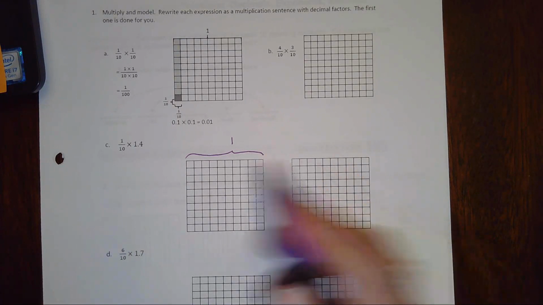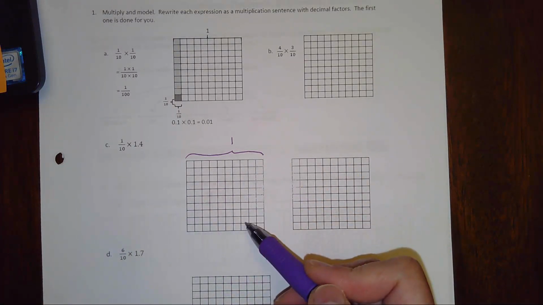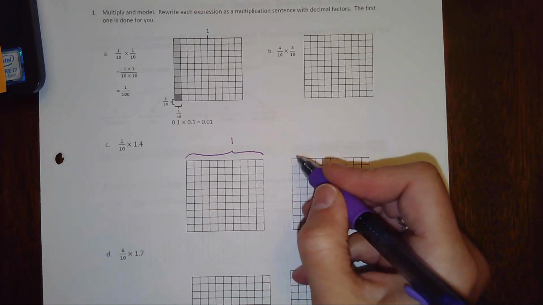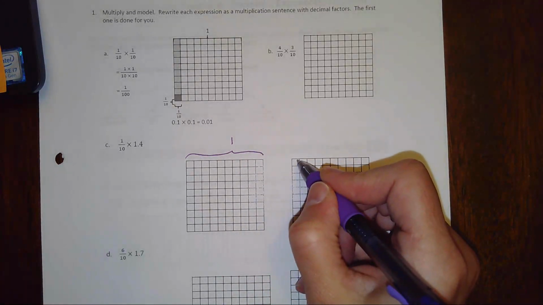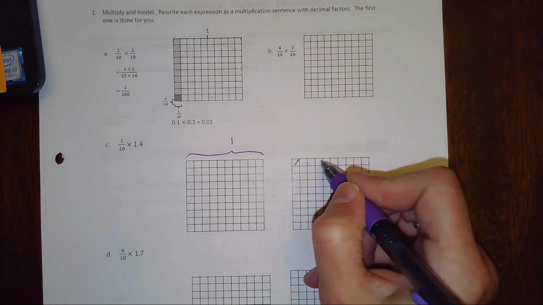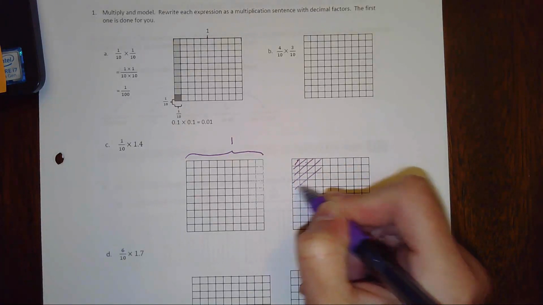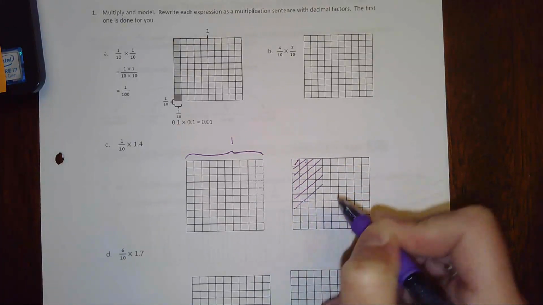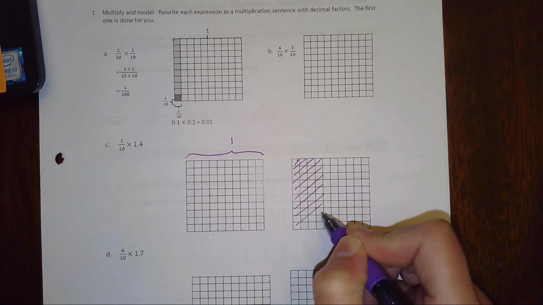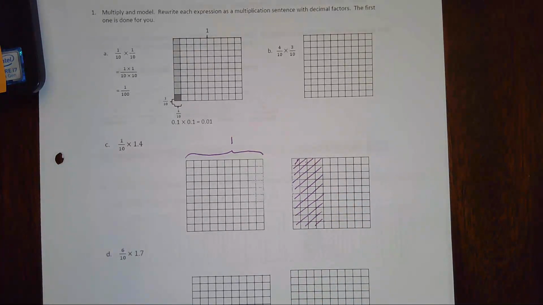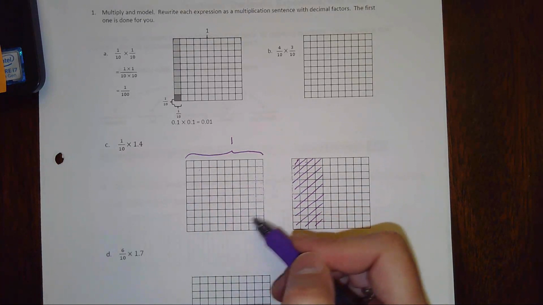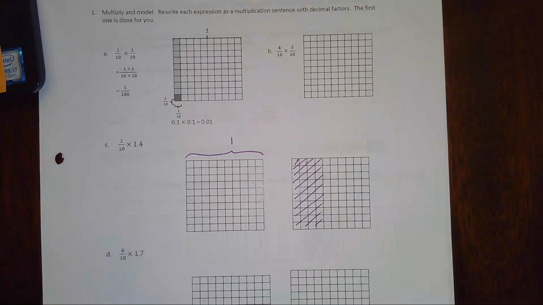And then 4, so this whole thing is my 1, right? And then 4/10 would be 4 of these, like this. So I'd have this whole thing shaded, and then that much of the second piece.